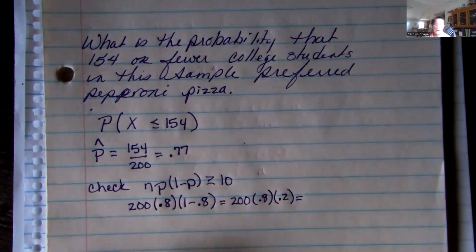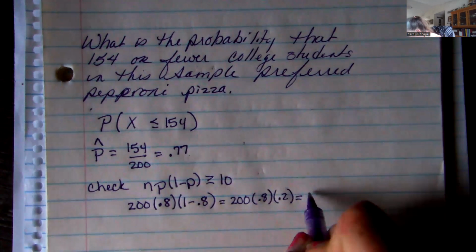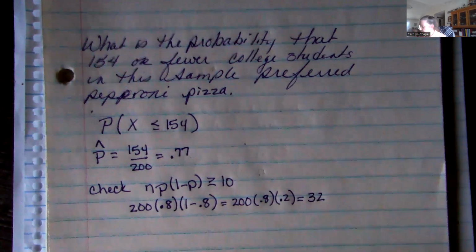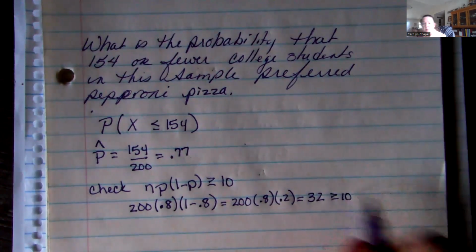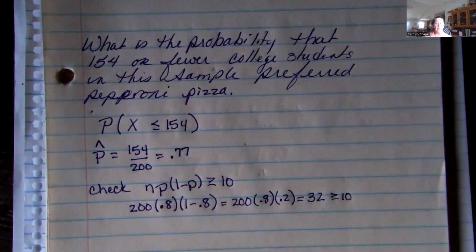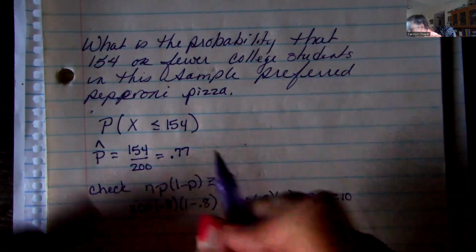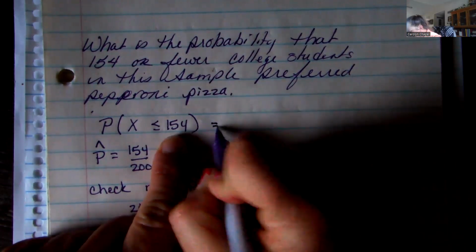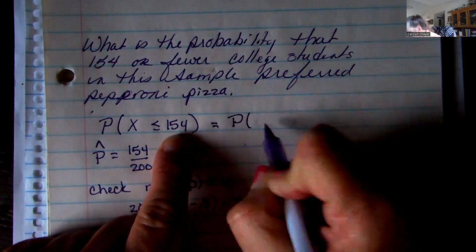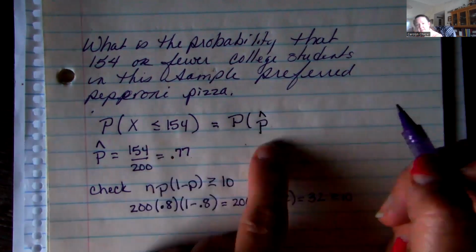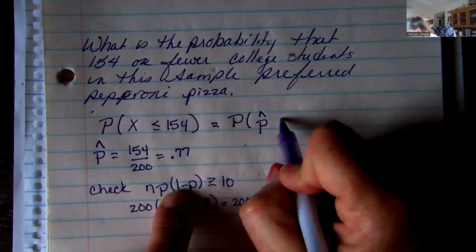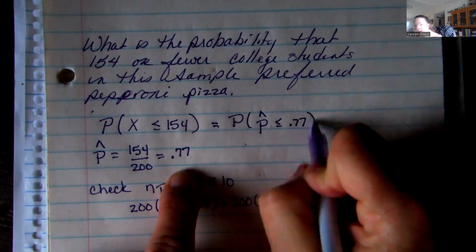And if I do that on my calculator, I find that that number is 30, which is bigger than or equal to 10. So this situation is going to be approximately normal, and I can then use the normal curve to approximate it. So I'm going to first of all rewrite this in terms of proportion. I want to know what is the probability that my proportion is smaller than this 0.77 that I had.